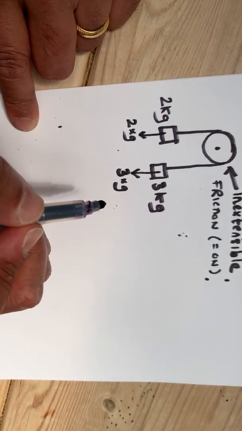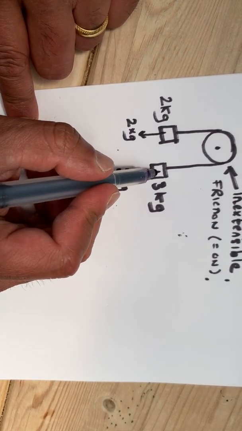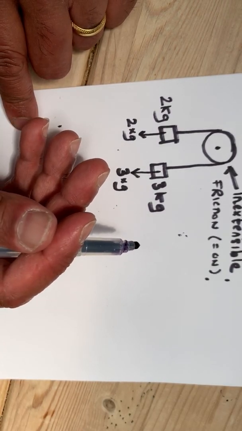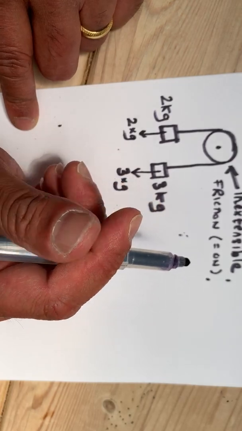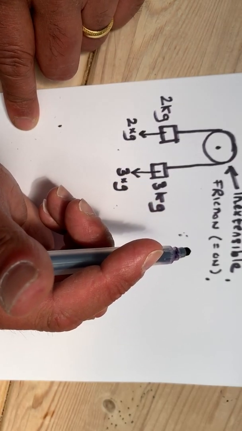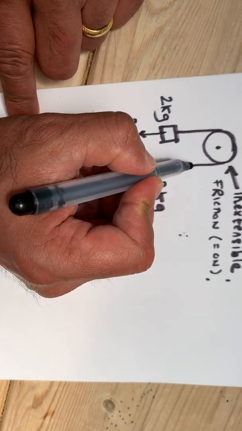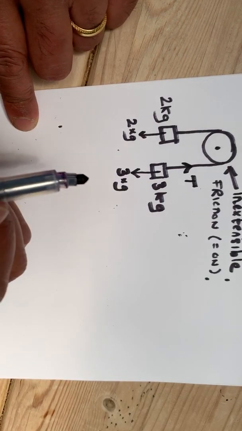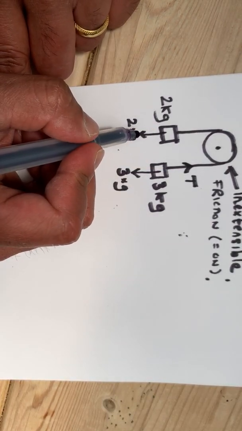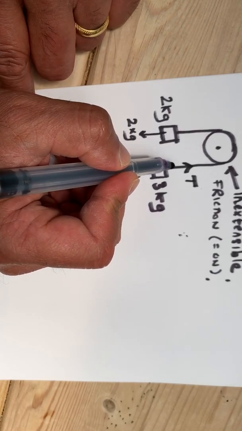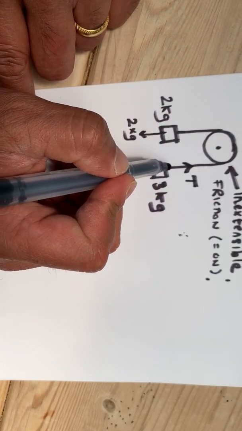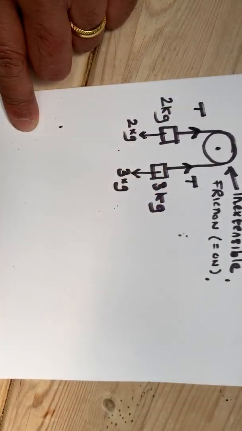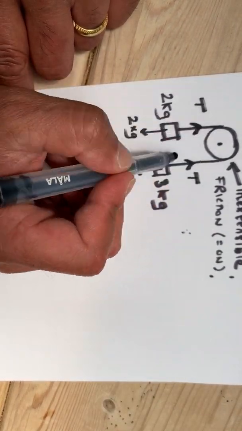Because there's a force pulling down this object, there's also another force acting in the opposite direction, largely due to Newton's third law of motion: every action has an equal but opposite reaction. We're going to call this tension, a T value here. This is one complete rope or string, so the tension is also acting in this direction, and that's also called tension. The tension is the same along the length of the whole rope.